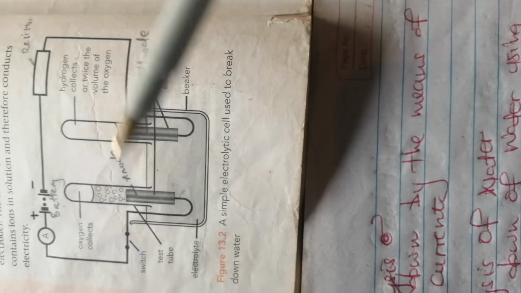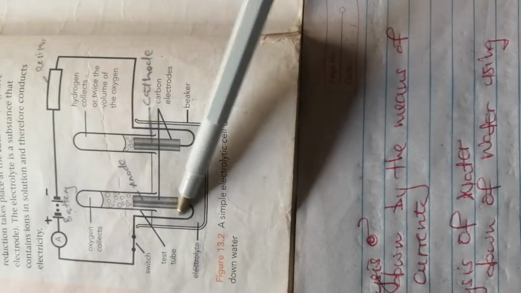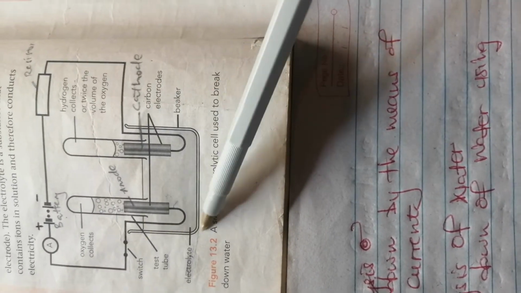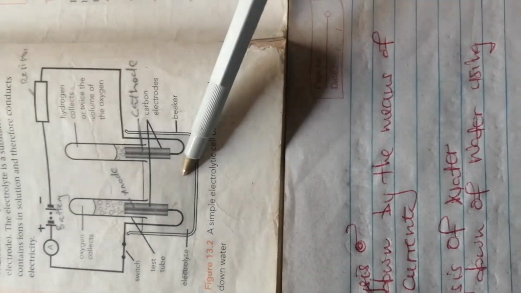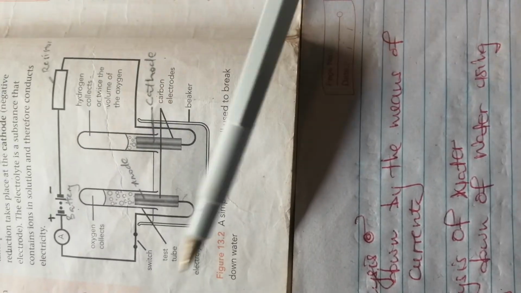Okay? Let us look now at how this method called electrolysis can separate water into hydrogen and oxygen, which is part of our lesson.